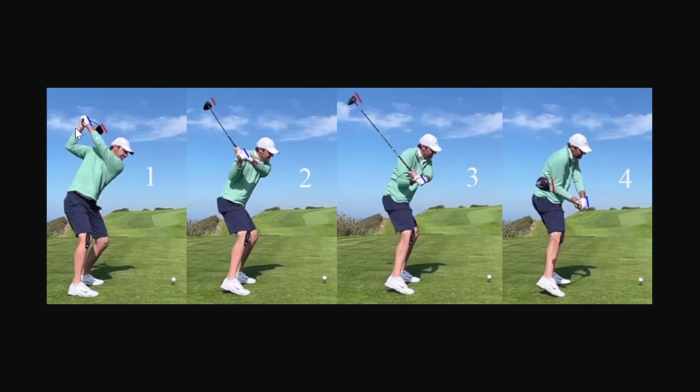The function of the trail upper arm at your end backswing position is to support it. So you can see his forearm is angled at roughly a 90-degree angle relative to his lead forearm. His trail wrist is bent backwards so that it's parallel to his lead palm.